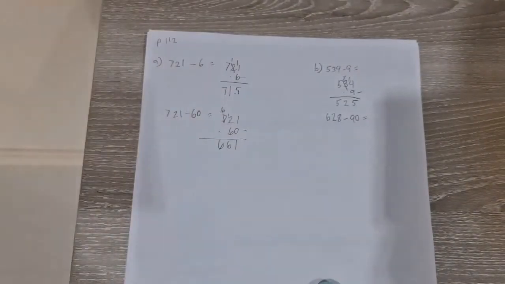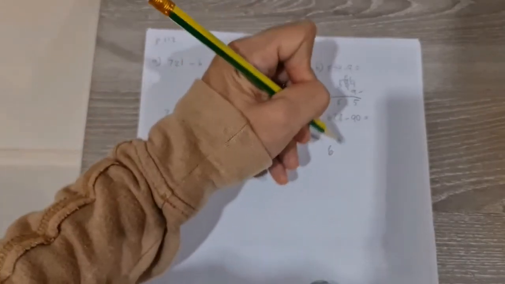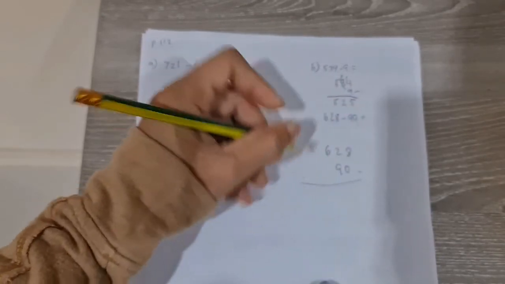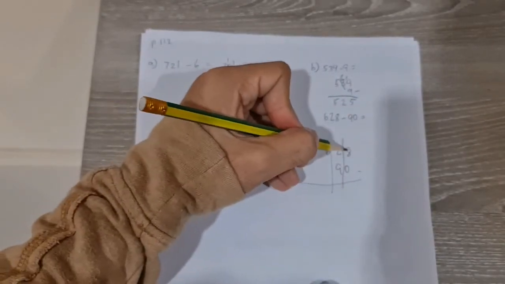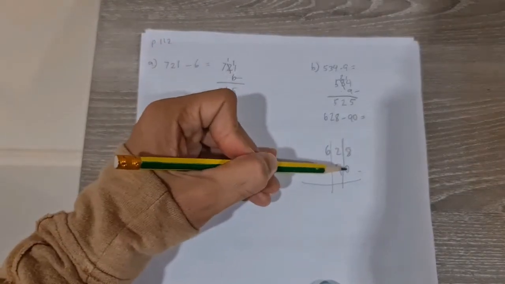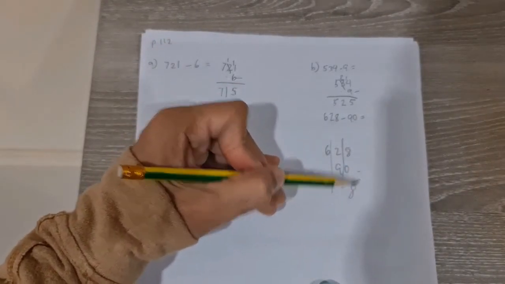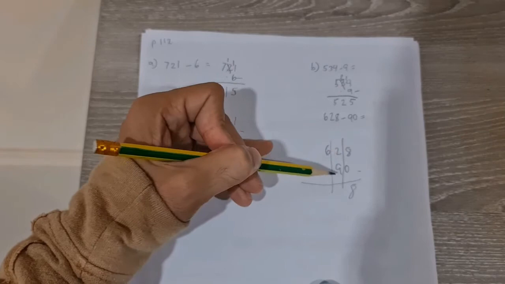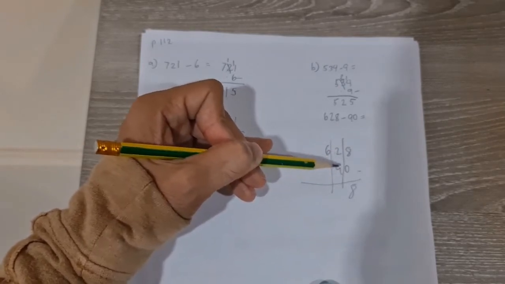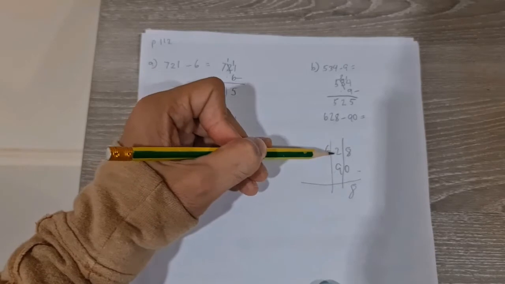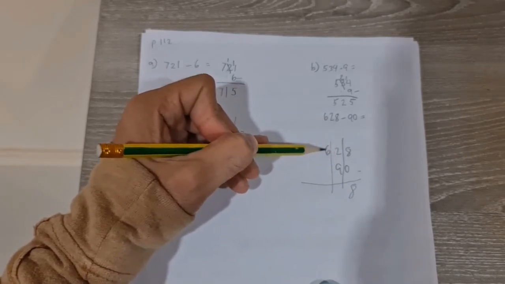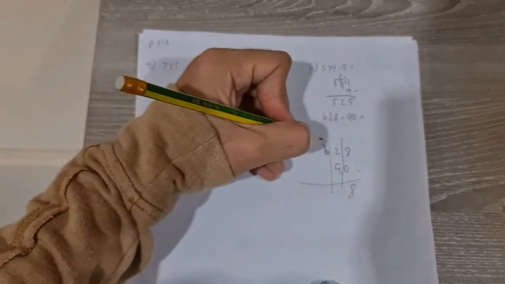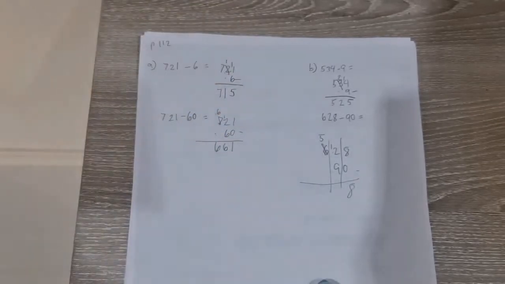628 minus 90. Okay, we write in our place value chart 628 minus 90. Okay, we start with the ones place. 8 minus 0 or nothing is 8. And 2 minus 9, 2 take away 9 cannot be. 9 is big, 2 is small. So 2 will borrow from its neighbor. So 6 will become 5 and 2 will become 12.